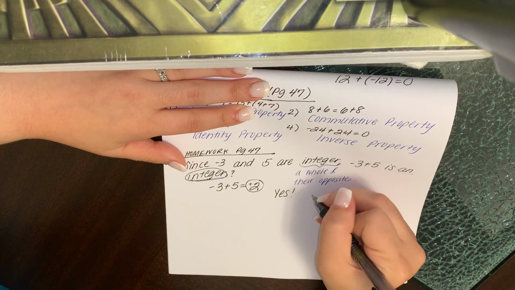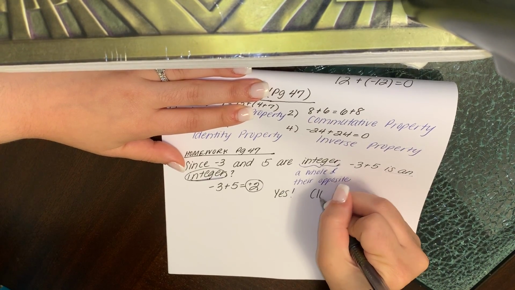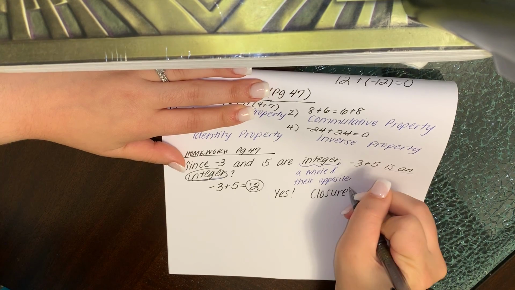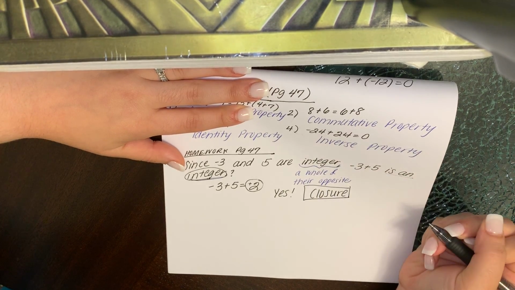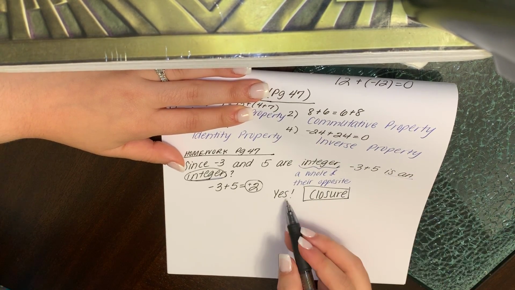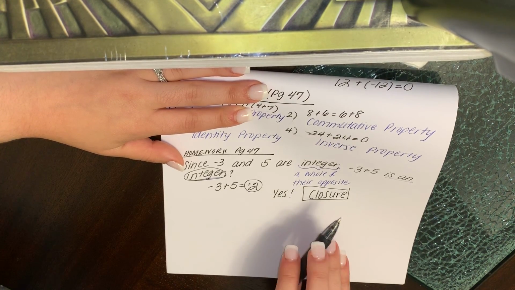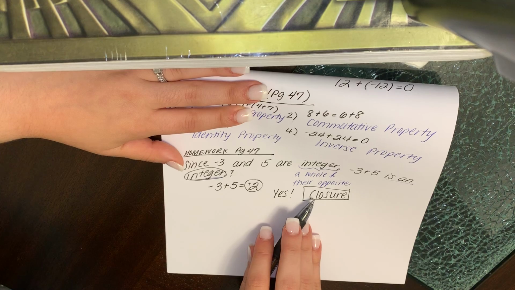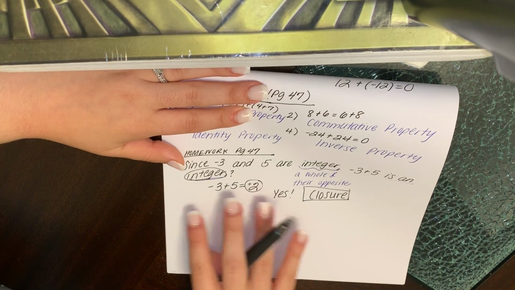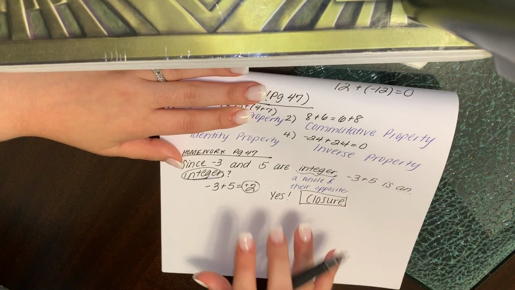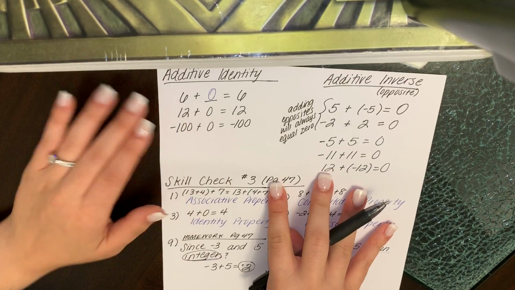And because it is, our final answer here is closure. That's literally all you need to write, meaning you're saying that yes, this is true, this is an integer, meaning yes, this is a closure. Okay? This gives you kind of an idea of how to look at all the different properties, okay?